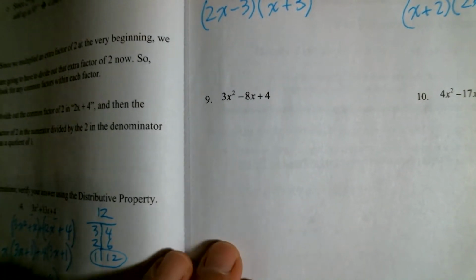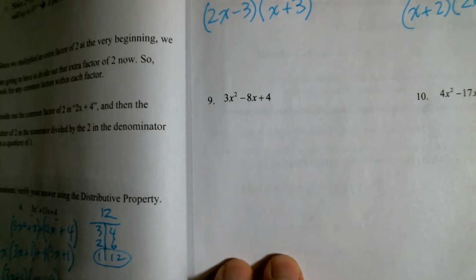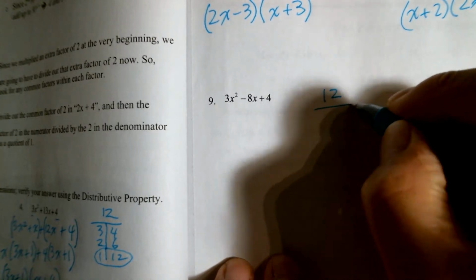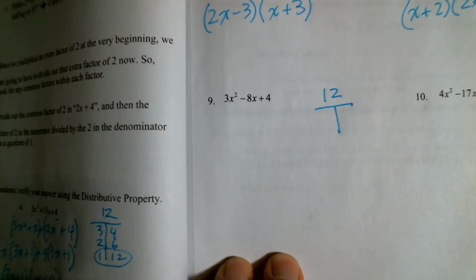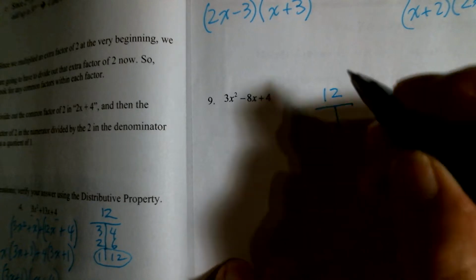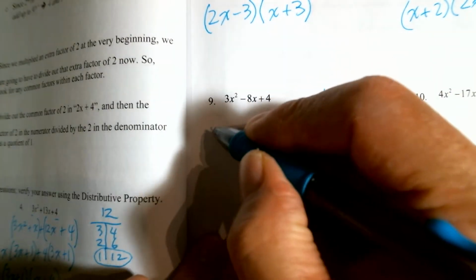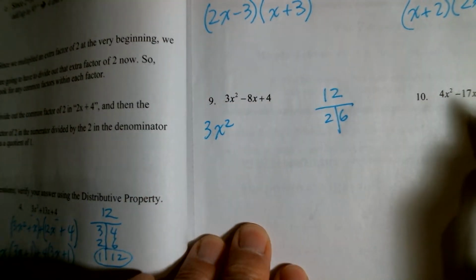Number 9 looks a little bit more of a challenge, but not hard for us since we already know how to do it, right? Again, 12. Which factors of 12 are we going to use to get negative 8? It's going to be 2 and 6, I think. Okay. Bring down that 3x squared to negative 8.